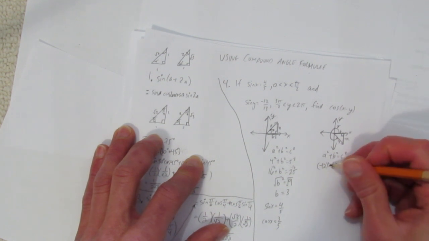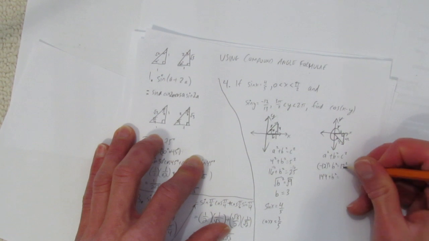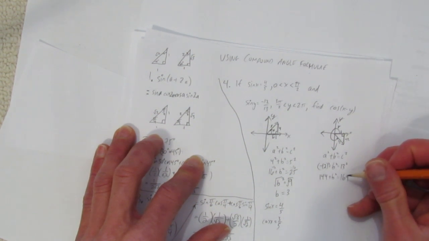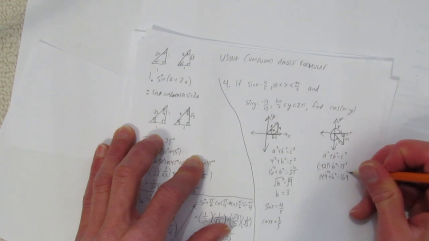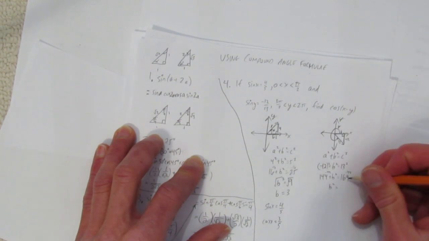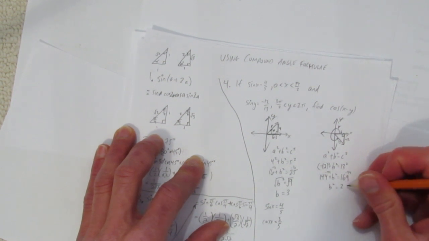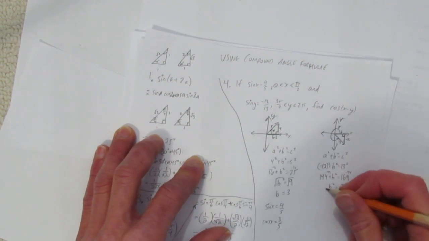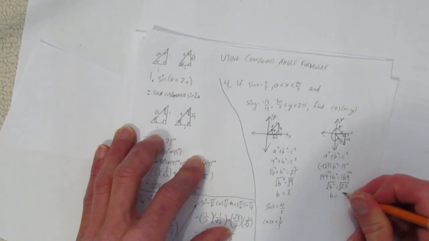Feel free to use your calculator. Negative 12 squared, 144. And 13 squared is 169. How do you get b squared by itself? Subtract 144, and you get b squared. What's 169 take away 144? You can do it in your head. Do it on a calculator, you get 25. And how do you get rid of a square? Square root. B is 5.